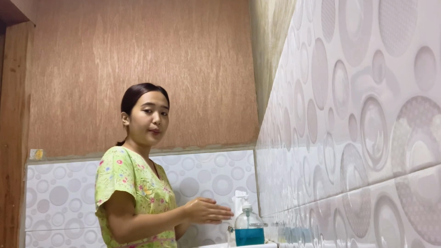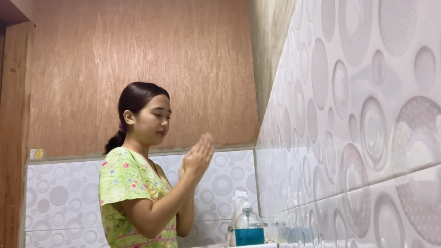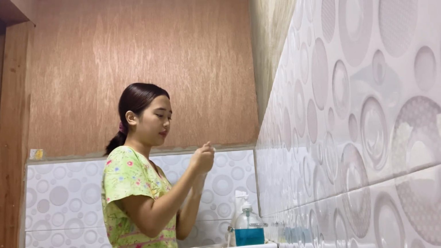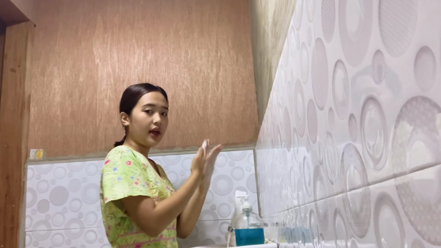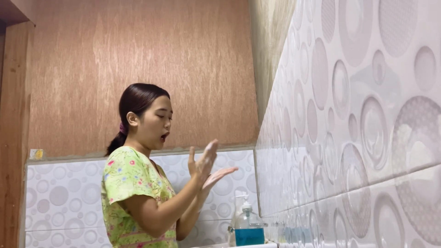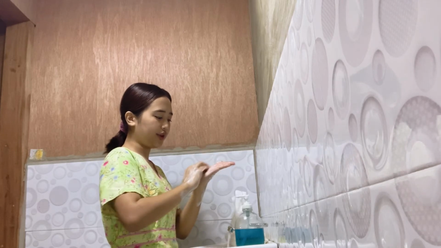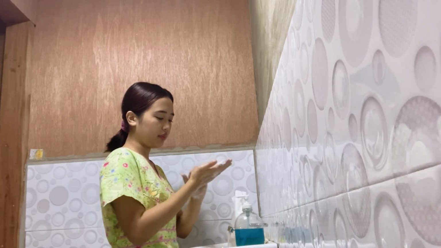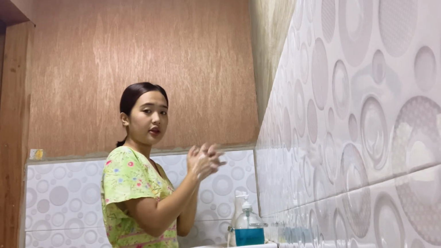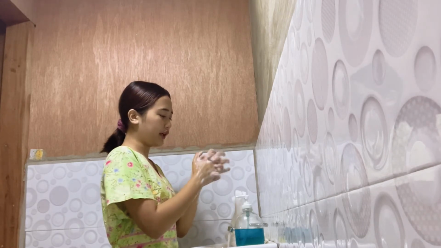Use a firm rubbing circular movement to wash your palm, the back of your hands, and the wrist. Also, include the heel of your fingers. And then, interlock your fingers and your thumb and move them back and forth.